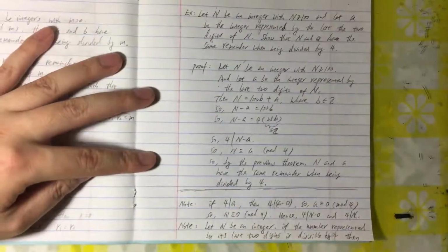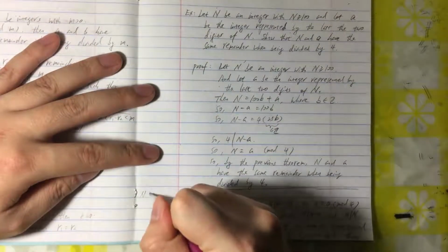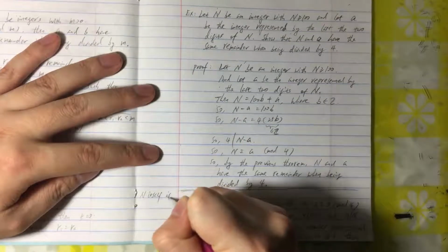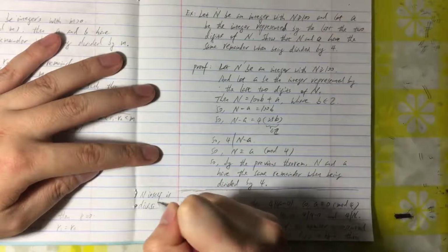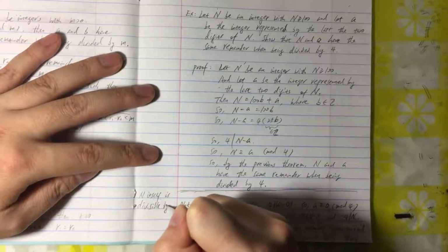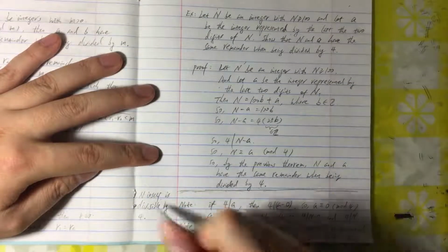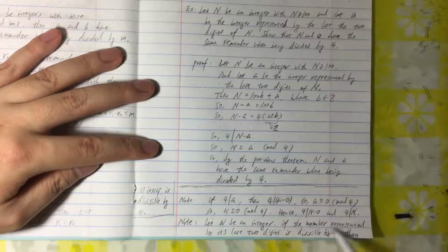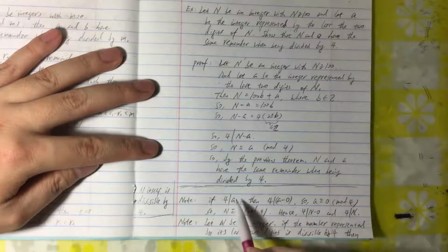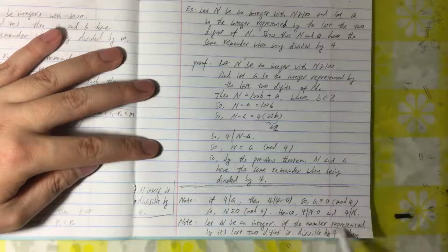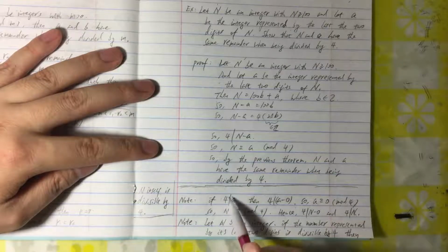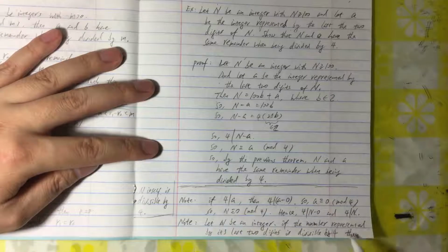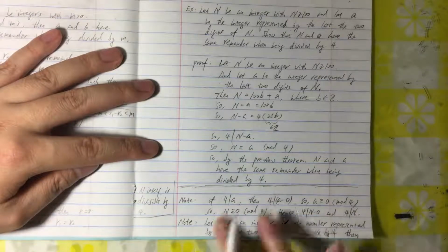Let me put the last sentence here. Then n itself is divisible by 4. So if n is an integer, and a is the number represented by its last 2 digits, if the number represented by its last 2 digits is divisible by 4, that means 4 divides a, then n itself is also divisible by 4. So keep this idea in mind.